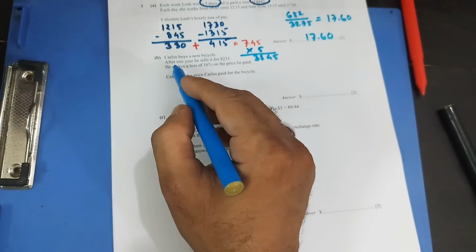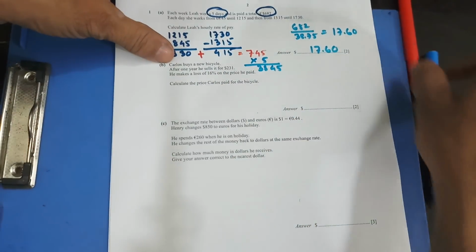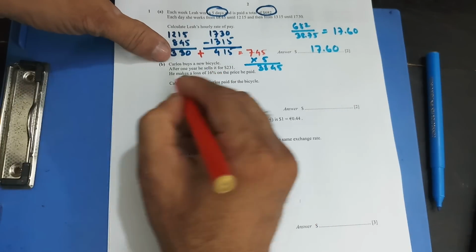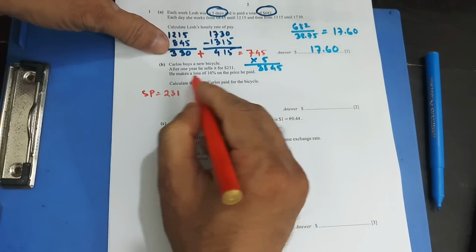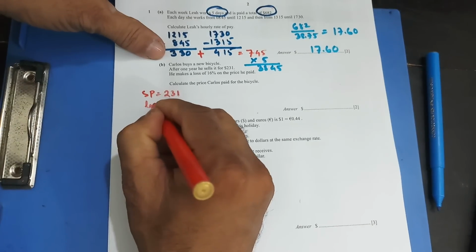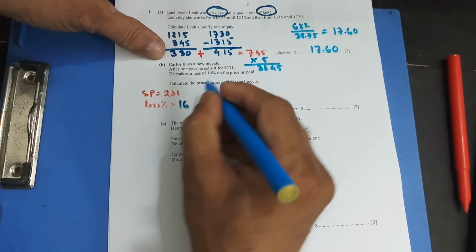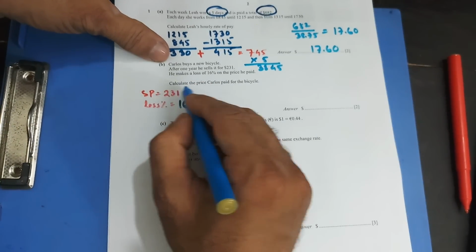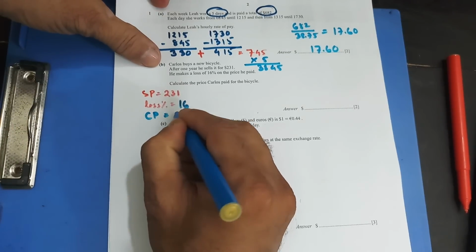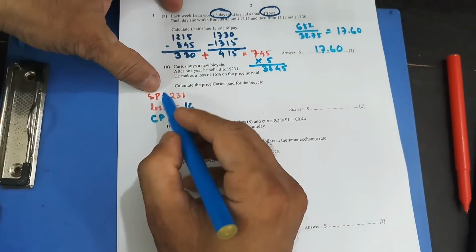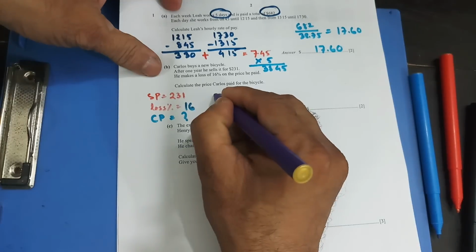Carlos buys a new bicycle. After 1 year, he sells it for $231. So what information is given over here? I'm given SP, that's 231, and then he makes a loss. So I have loss percent over here, it's 16. Calculate the price Carlos paid for the bicycle. So I need CP, that means cost price. Sell price is given, loss percent is given, and I need to find the cost price.